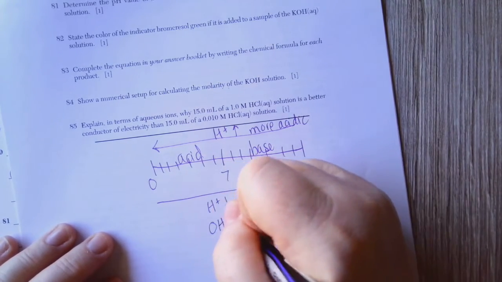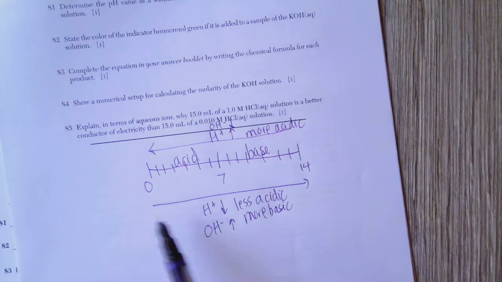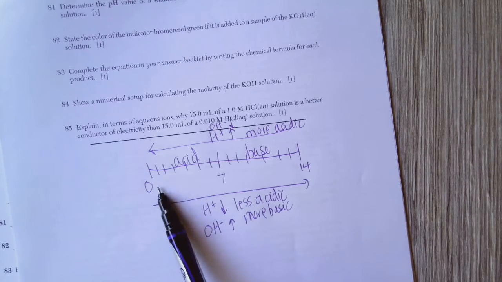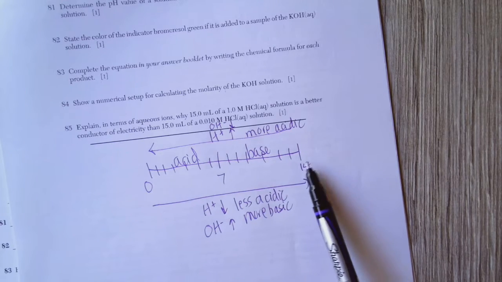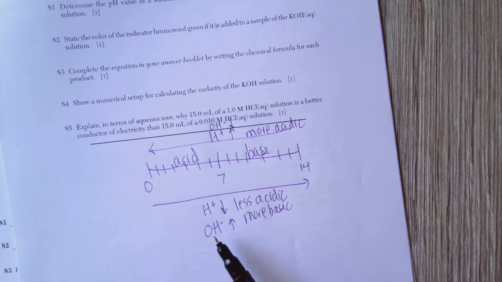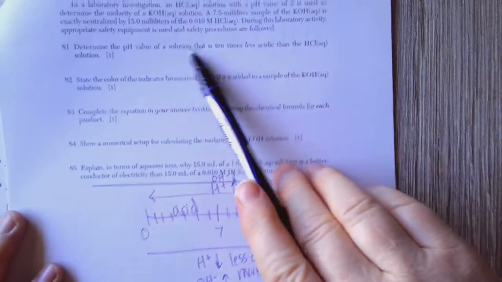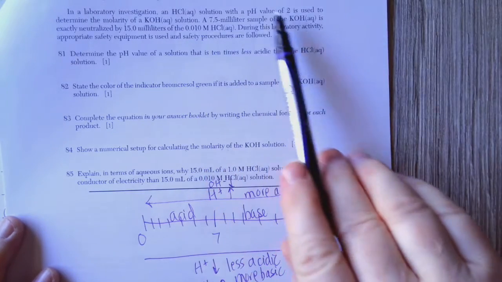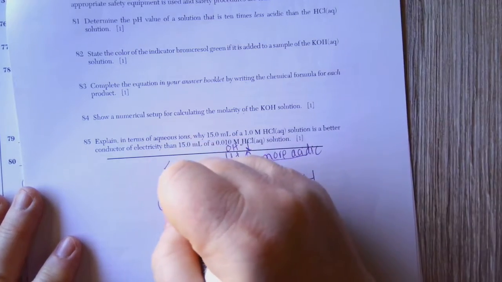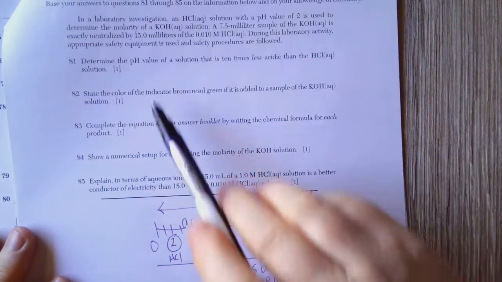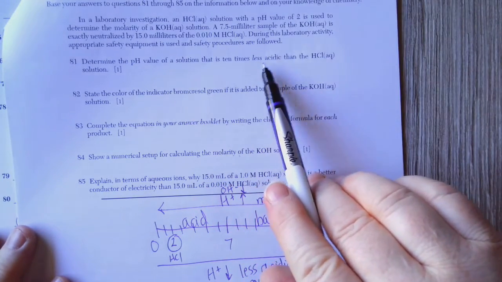Also, OH negatives would be increasing, and here OH negatives would be decreasing going this way. Because remember, even at this pH, the lowest pH, we have a whole lot of H+, very few OH-. At 14, we have very few H+ and lots of OH-. But that's just some background. Let's look at the HCl solution. What is the pH? The pH is 2. So here is where I am right now. This is where the HCl solution is. Determine the pH value of a solution that is 10 times less acidic.